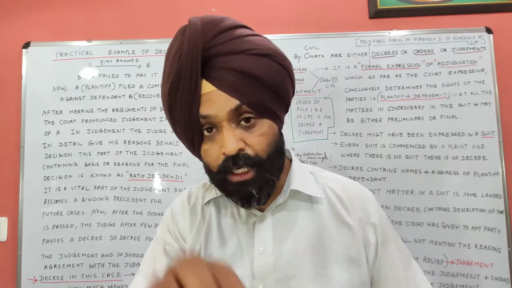Obviously, after that, the seal of the judge, the sign of the judge, and all these formalities are to be completed. But the date of the decree will be the same as the date of the judgment. This is very important. The date of the decree will be the same as the date of the judgment. So a decree may be of one or two pages only. It's just the operative part of the judgment.